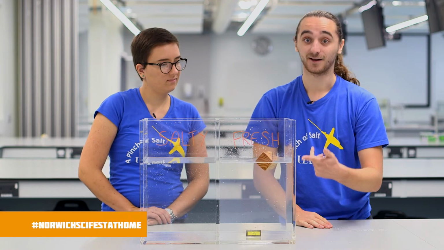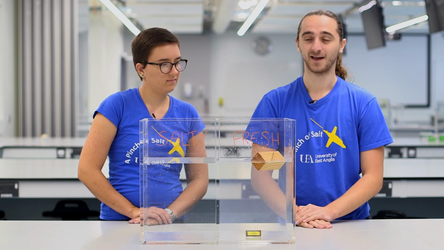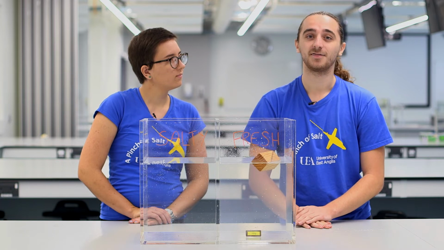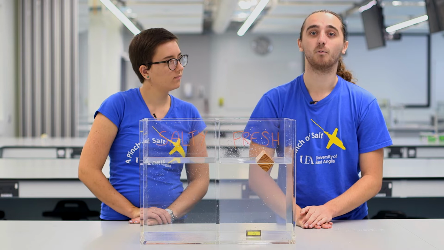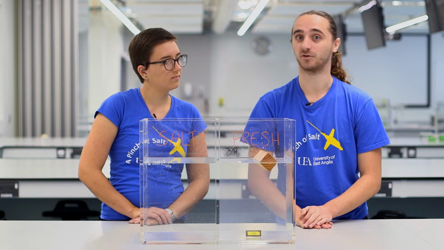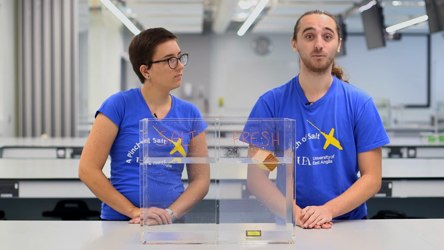That's because in water, if an object is very dense, then it will sink down to the bottom. But if, like the wooden block, an object is not very dense, it will float at the top. And in water, different things can make water have different densities. So if you get water which is very dense and water which is not very dense, then the water which is very dense will sit at the bottom, and the water which is less dense will sit at the top.